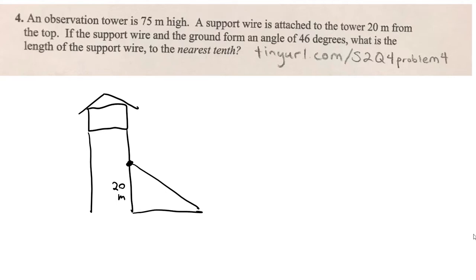So step one is always to draw, right? So the wire is going down to the ground. It hits the ground here, and we've created a right triangle. And the next thing we get is that this angle is 46 degrees. So we want to know what the length of this support wire is. So this diagonal wire coming across.